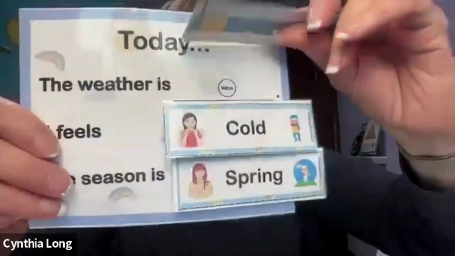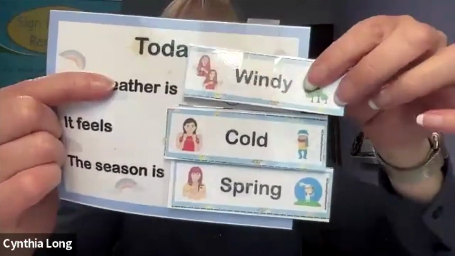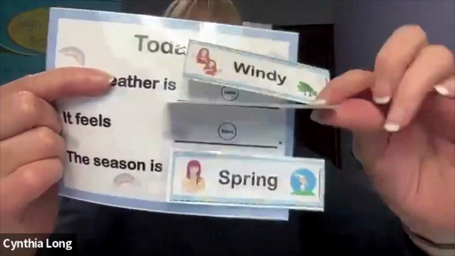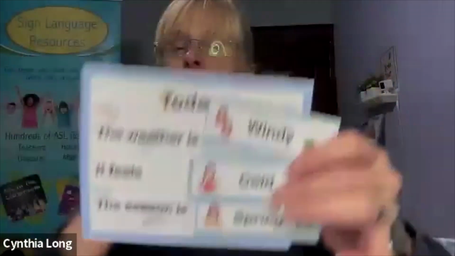You would use Velcro, and you can attach it and change it out depending on the weather. So the weather today is windy, it's cold, and it's spring, things like this. And each of them has a sign so you can remember the sign and lead yourself. So if you have any questions, just let me know. I'm here to support you, okay?